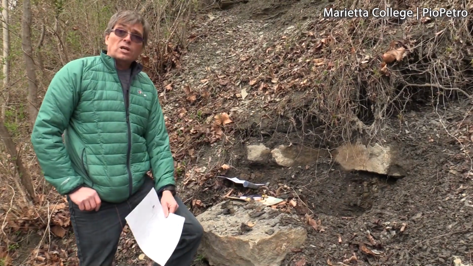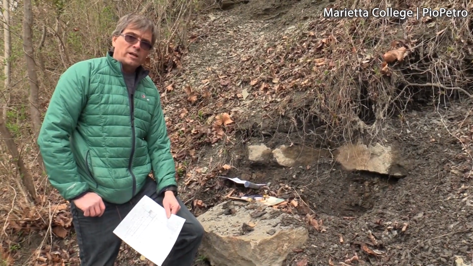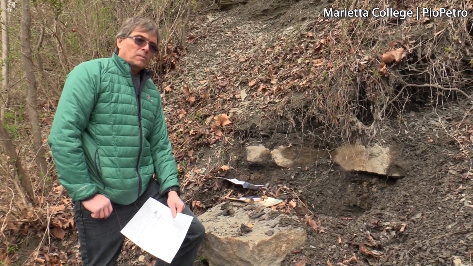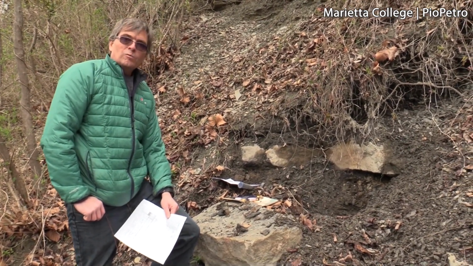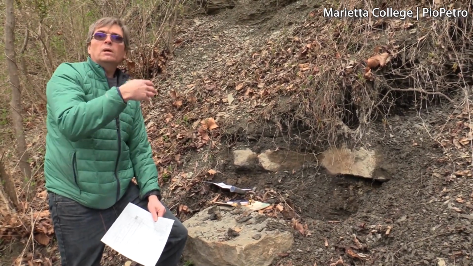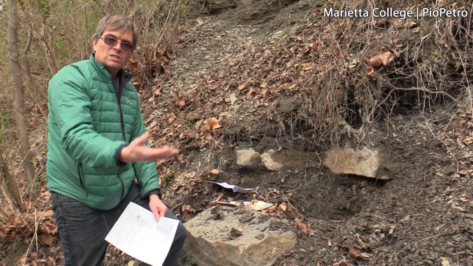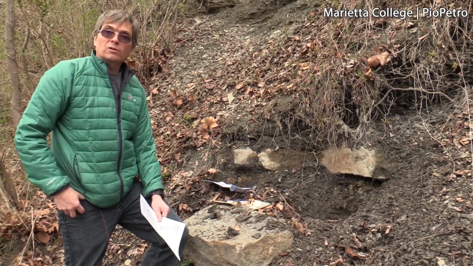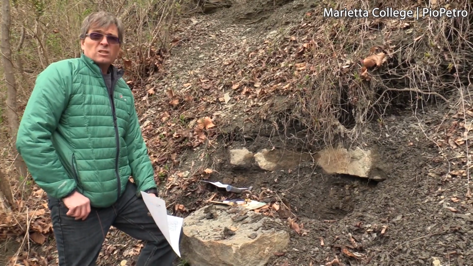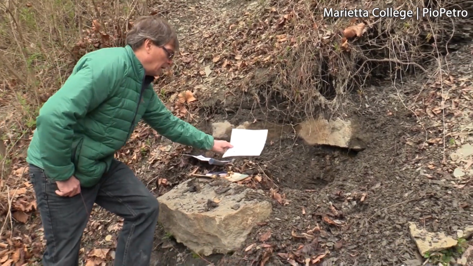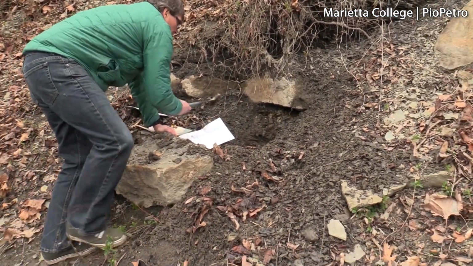Now, when I give you the description of these layers, I'm going to try to do it in a systematic, consistent way in which I give you the color, the sediment size, the rock type, and then any other features that we see, such as concretions or fossils or bedding or cross bedding. So that's sort of a standard way to do it. But we're going to start way at the bottom.